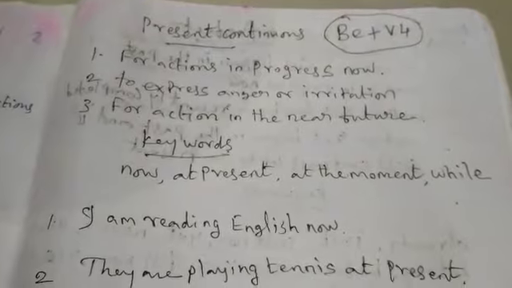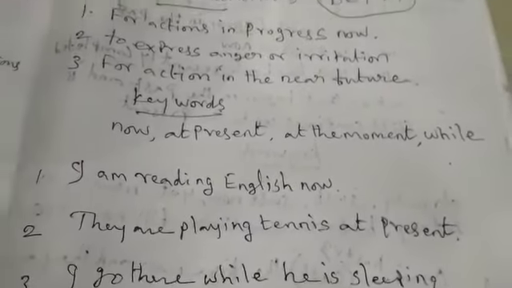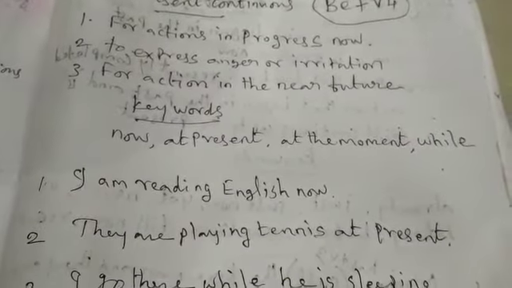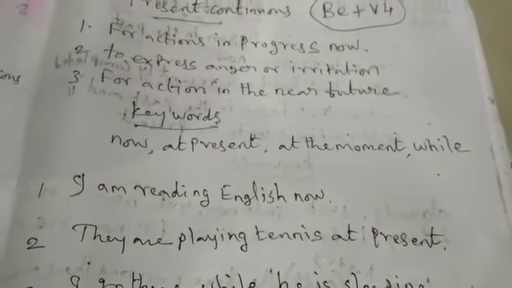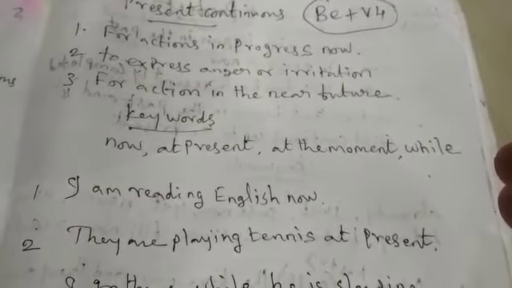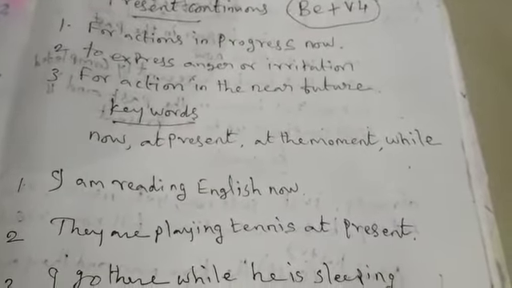I think you should have understood. Again and again, watch this video and take notes, and write them down in your notebook also. Recollect yourself. Then I will give you an exercise and you can practice yourself. You can understand the tenses easily. Okay, next we go to the next tense also. Okay, bye.